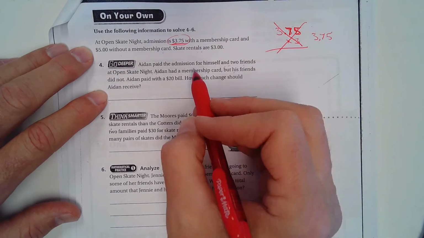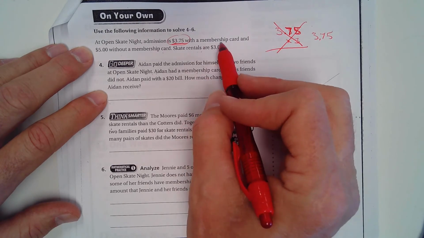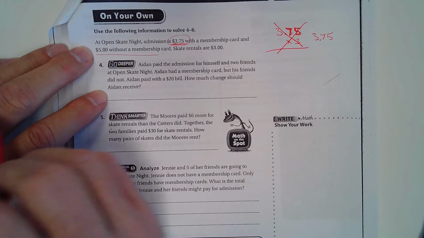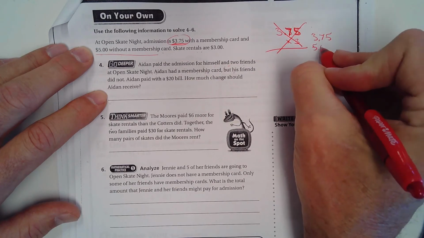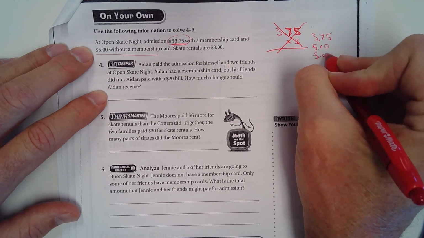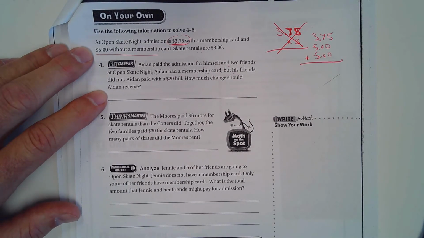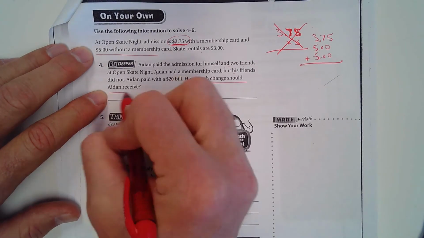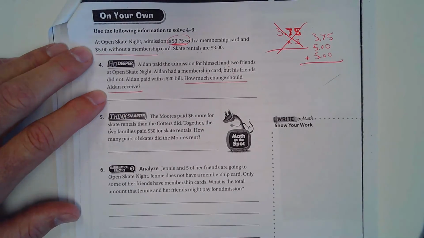Okay. If you don't have a membership card, how much is it? $3.75 with a membership card, and $5 without a membership card. He had two friends that did not have a membership card. Got to add those together. We're not done. It says he paid with a $20 bill. How much change should Aiden receive? How much change would he get back? Got to add these up, subtract it from 20, and that'll tell me how much change. Okay.